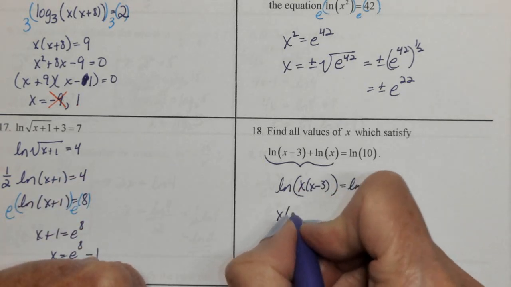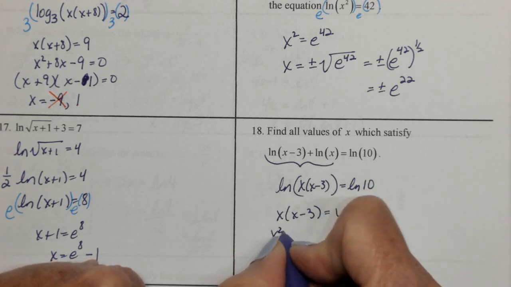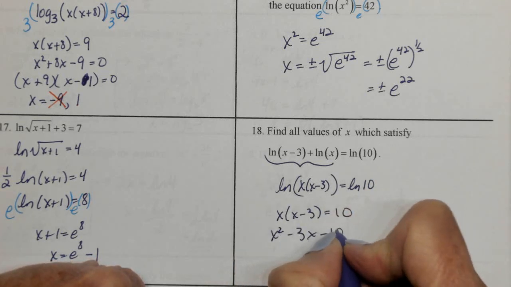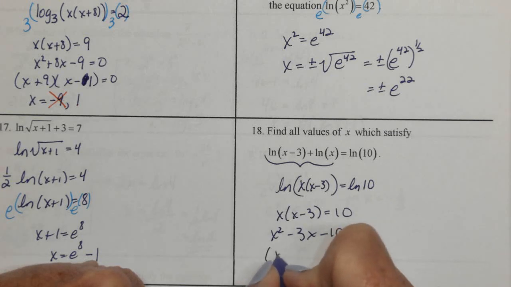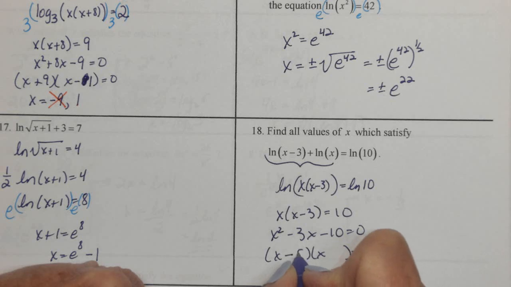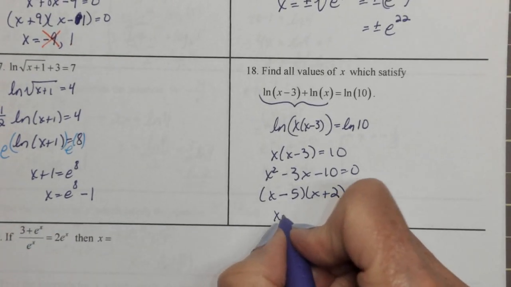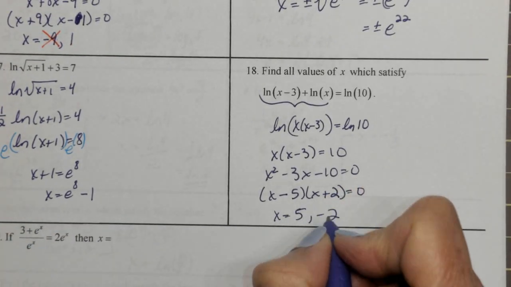So I have x times x minus 3 has got to be 10, which means x squared minus 3x minus 10 is 0. And x minus 5 and x plus 2 is 0. So x must be 5 and negative 2.